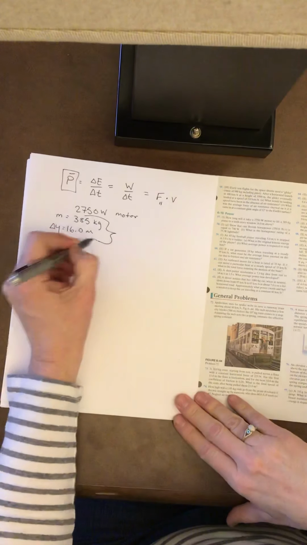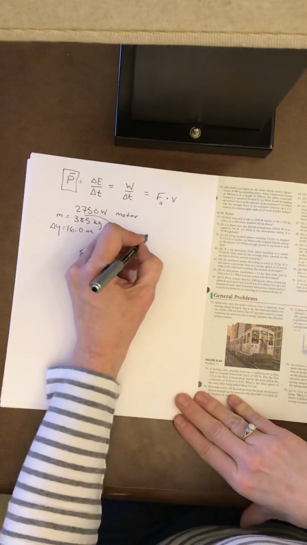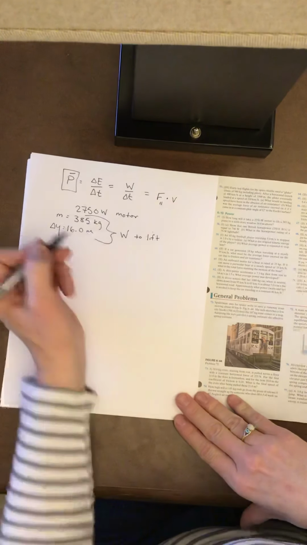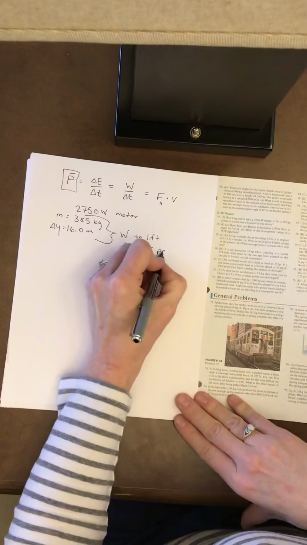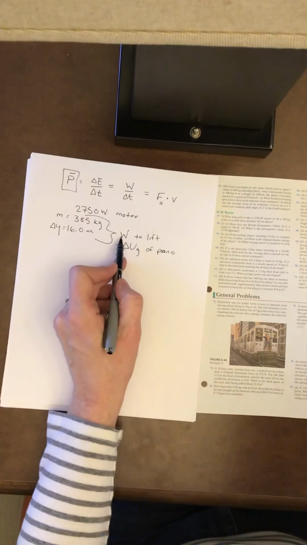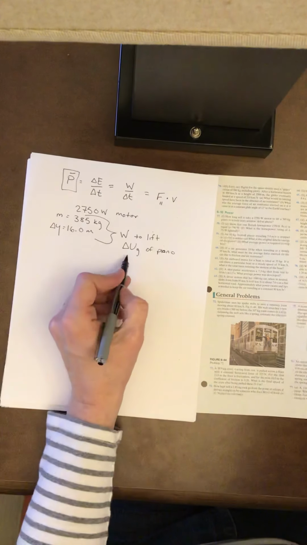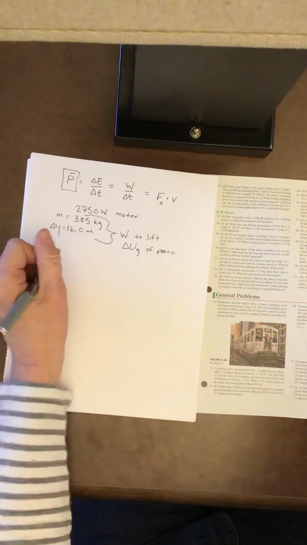This little bit of information tells me enough to know the work done to lift the piano. Or we could think of it as the change in gravitational potential energy of the piano. Either way, we're going to get the same answer, right? The work done is the weight of the piano times the displacement in the vertical direction. The change in gravitational potential energy is the weight times the change in vertical height.